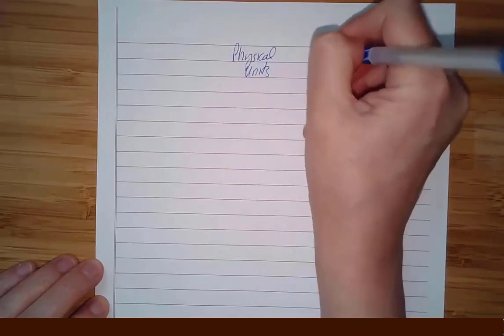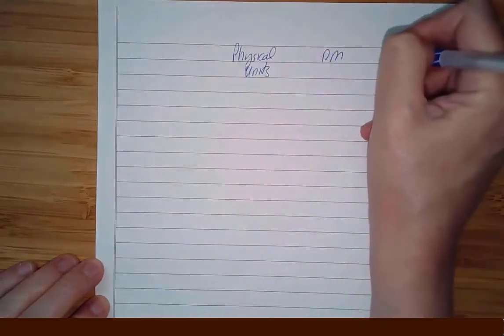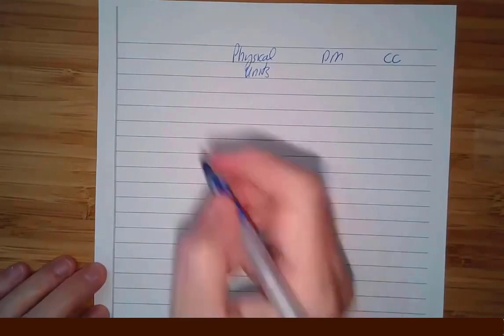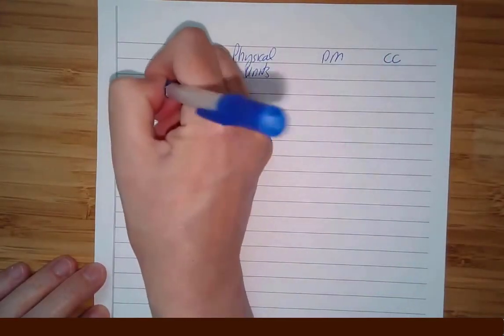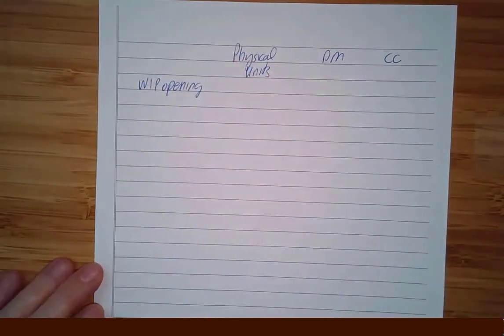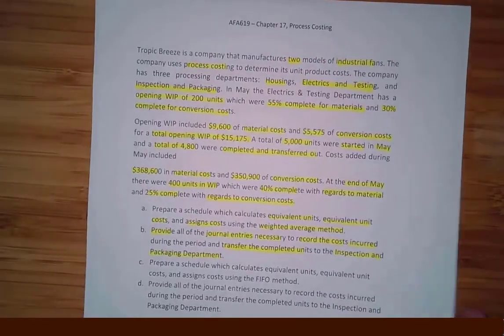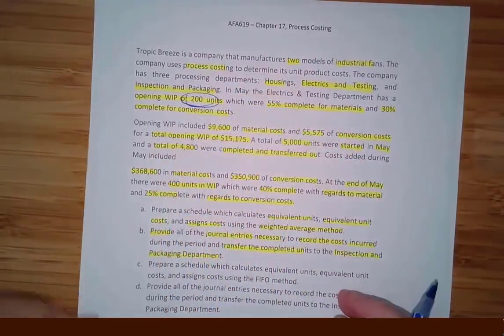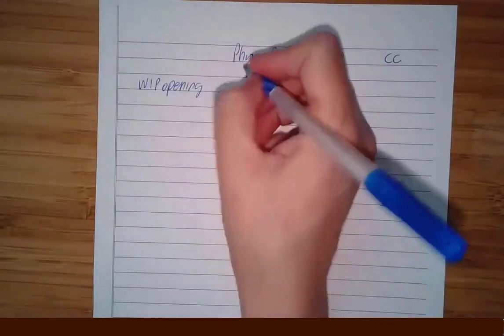I've got direct material and I have conversion costs. I've got work in progress opening. How many units do I have? Well, the question told me how many units I have. When I'm looking at the question right here, I have 200 units. So that's 200 units.